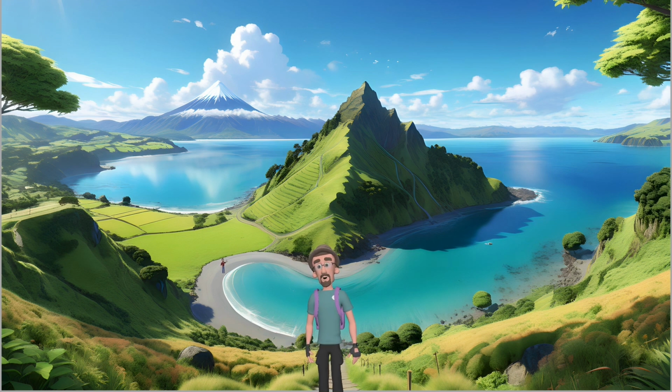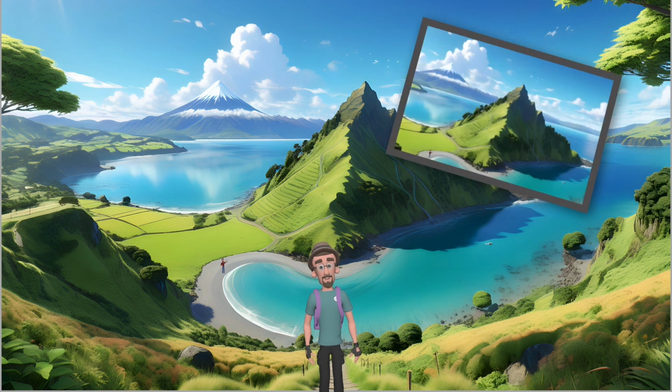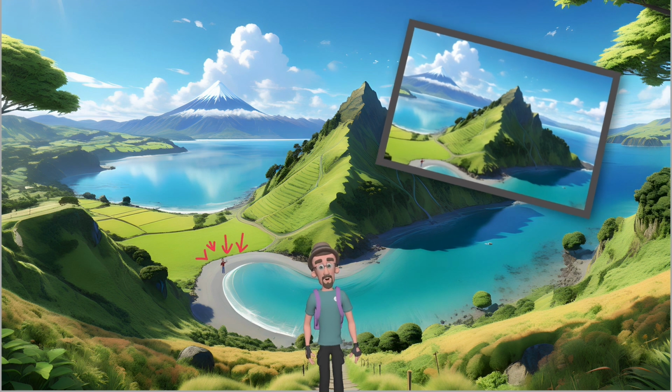Look at this scene here. Let me take a picture with a 10 millimeter lens. Wow, we have a nice wide view of the scene, covering almost every element of this scene in my frame. But the person standing by the shore downhill is pretty small in my photo.